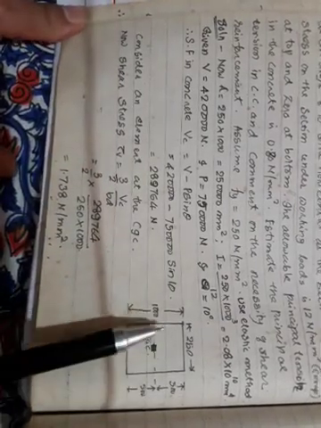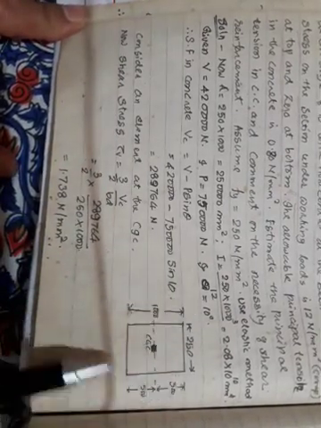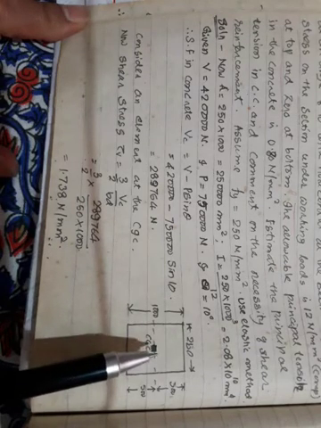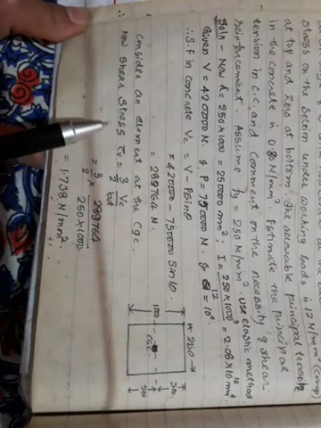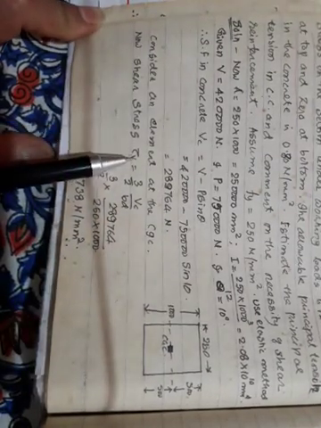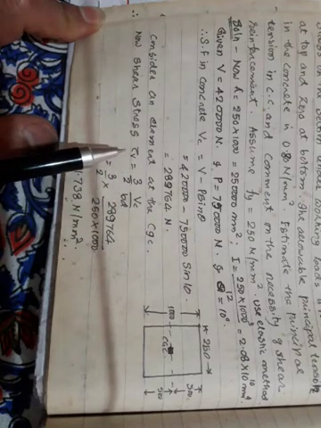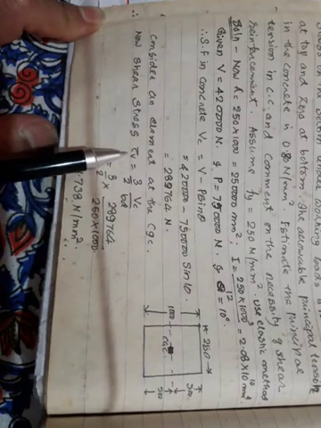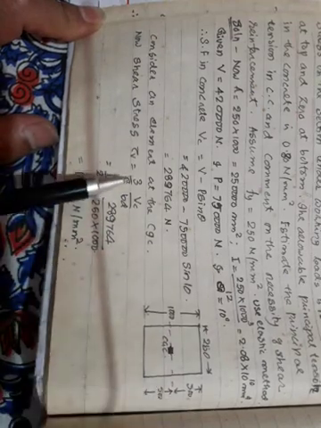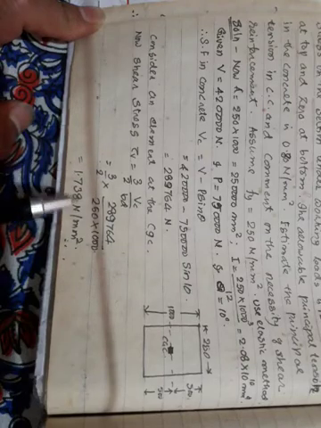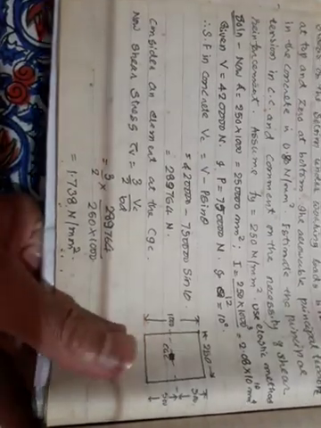Now, as usual, since it is a symmetrical section, I want to consider the element at the centroid, CGC. Tau V can be easily calculated. It is 3 by 2 VC by BD. Otherwise you can use your own general formula, but since it is a rectangular section, this equation is okay. So your tau V works out to be 1.738 Newton per mm square. Also, at the centre, I want to calculate sigma x.